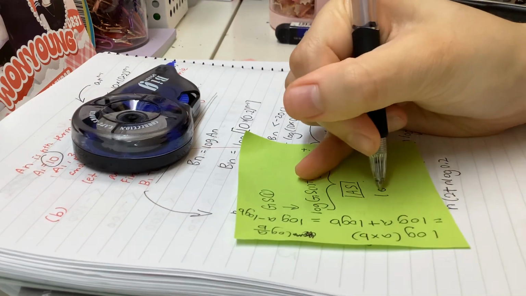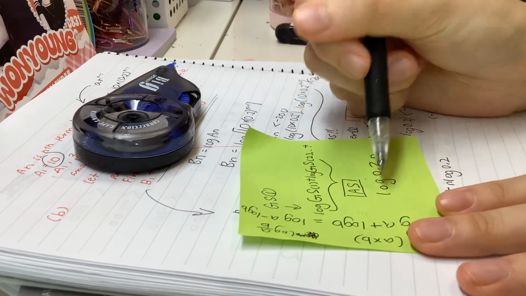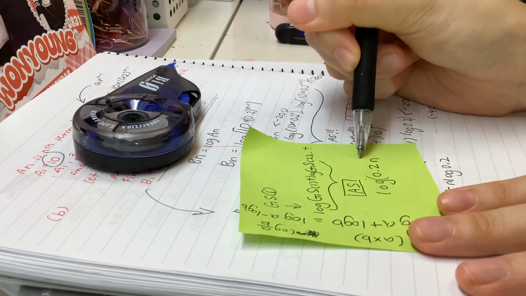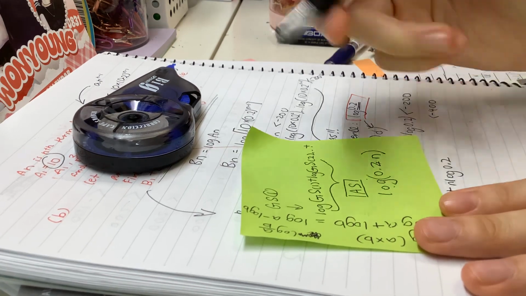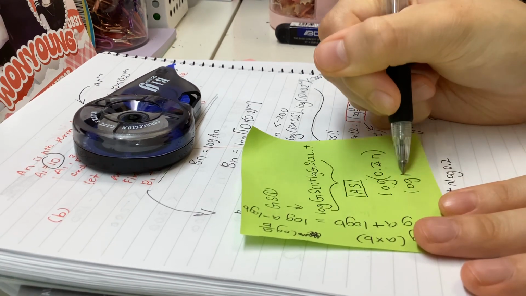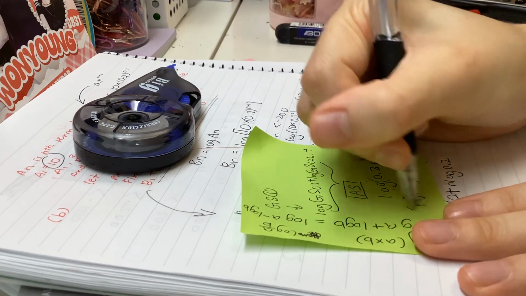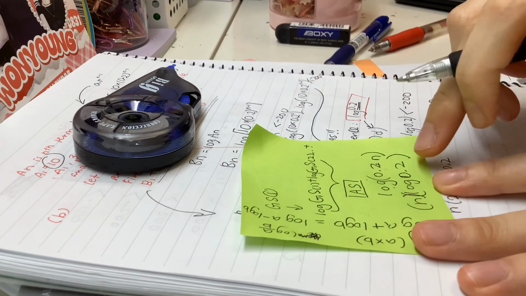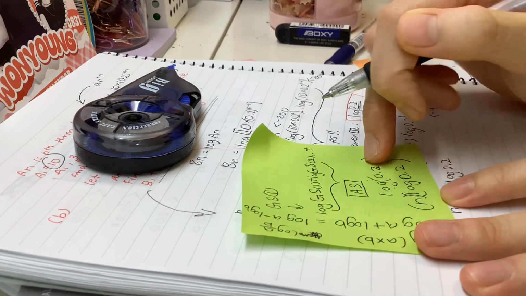If you put n at the back, it will mean that we are logging this thing. But if you put it at the front, it means that it is log 0.2 times n. So there's a big difference.